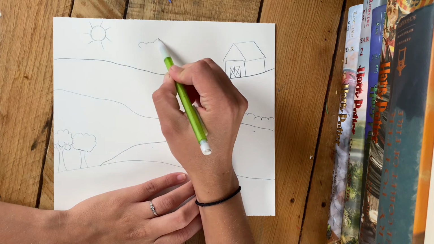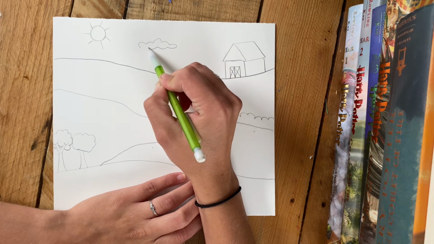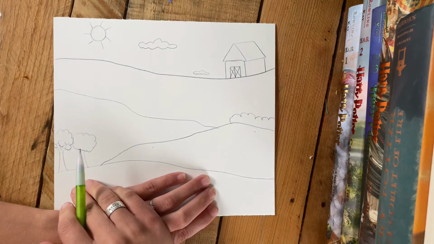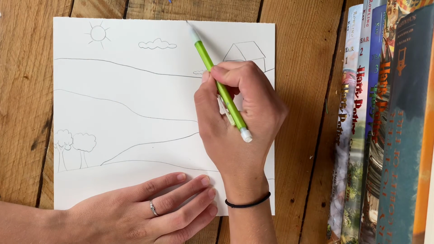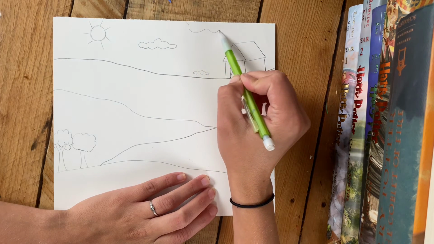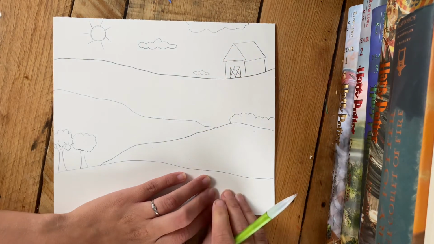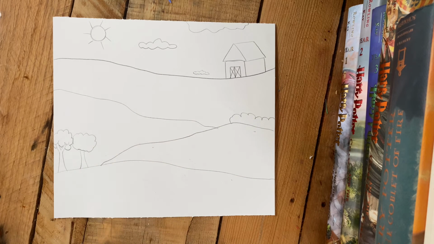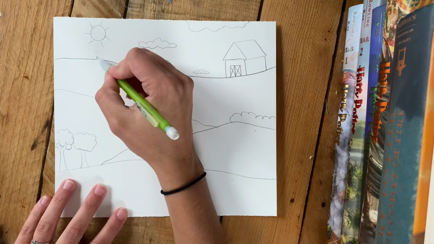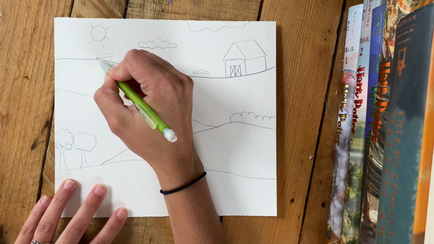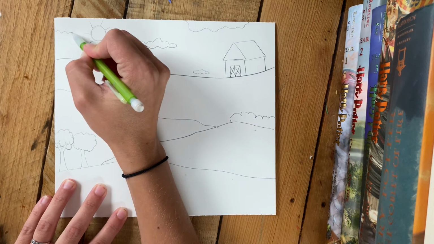And then if they're kind of in the middle here, they're going to be more medium. And then one's at the top. I want you to have at least one that goes off the top of the page like that because it's so big. Cloud right here, another medium one right here.